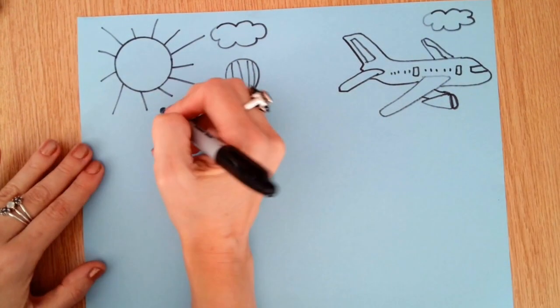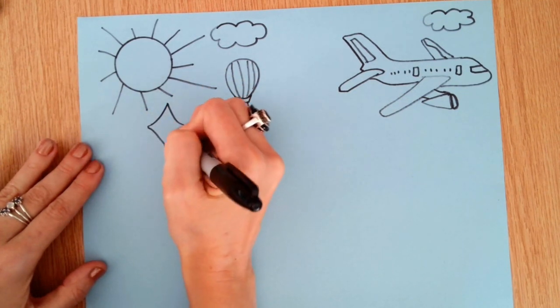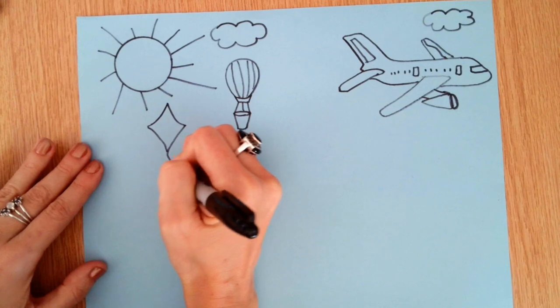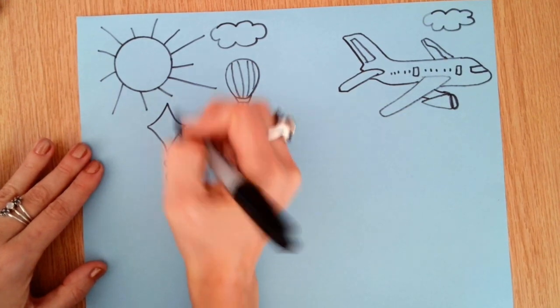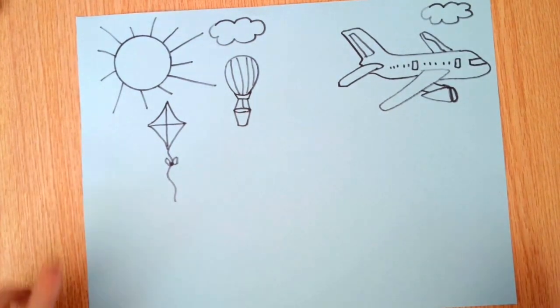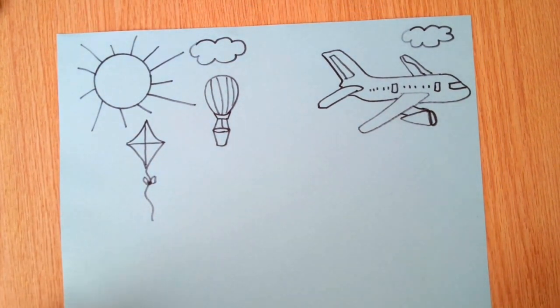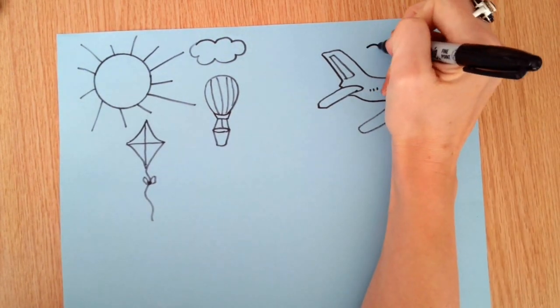Now if something's too hard to draw, draw something easier. Like maybe a kite is easier to draw. So I'm going to make a diamond shape for a kite. Maybe I'll put some bows on my kite. And adding more details.